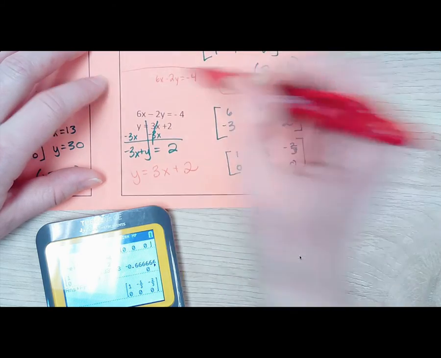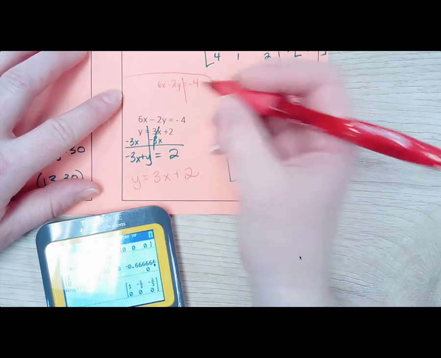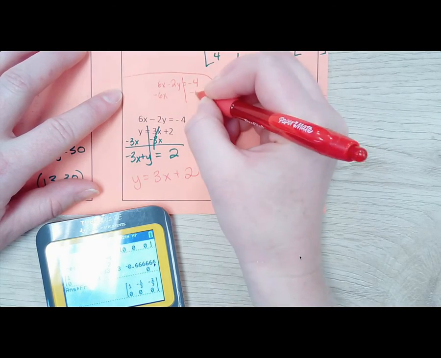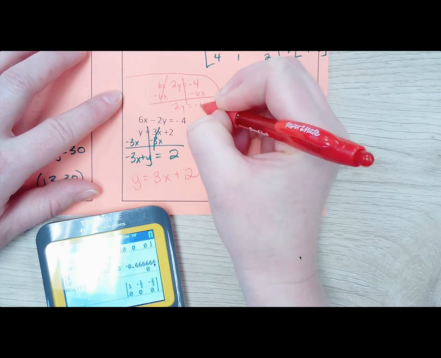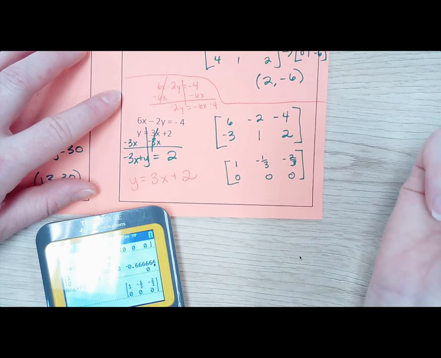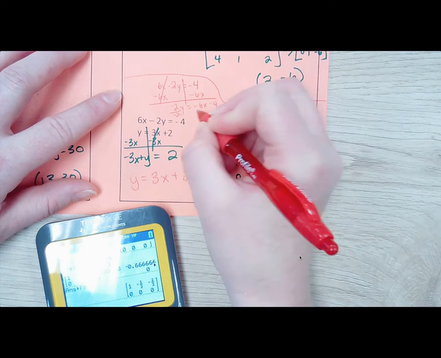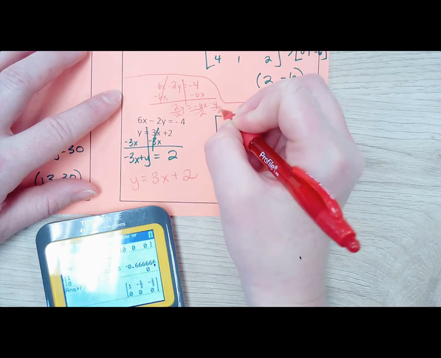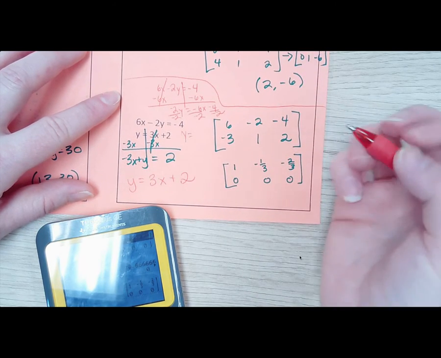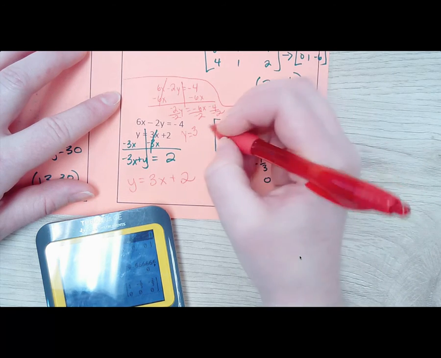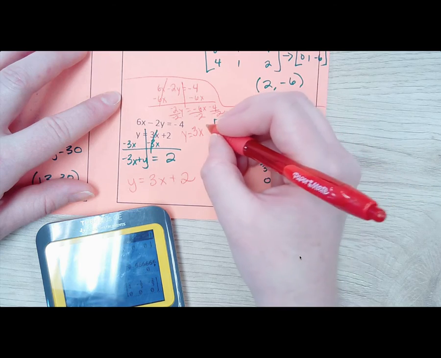Here. I need to get this to say y equals. So I need to do minus 6x, minus 6x. Negative 2y equals negative 6x minus 4. Then what do I need to do? Divide by negative 2. Y equals negative 6 over negative 2, 3x. Negative 4 divided by a negative 2 plus 2.